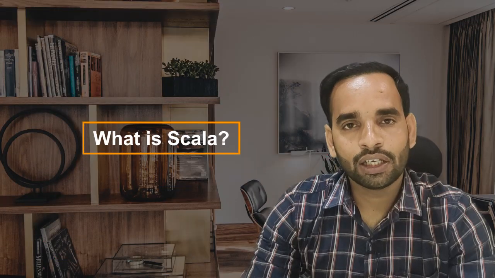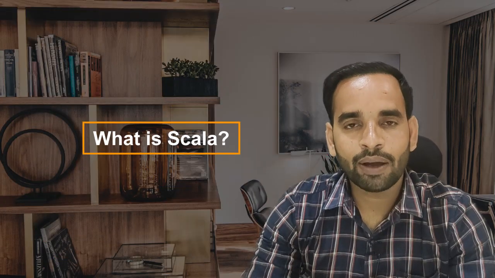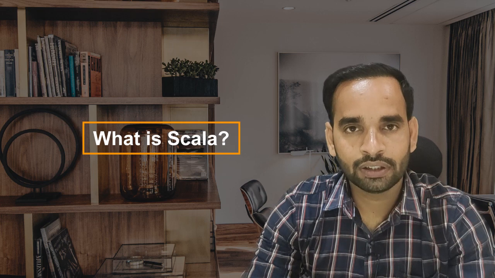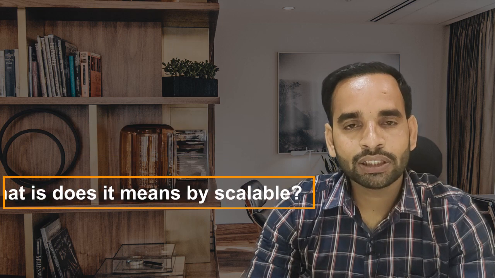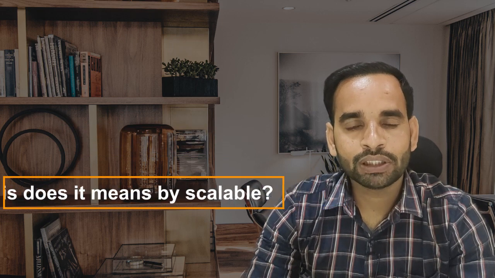So let's start. The first point, what is Scala? Scala is a scalable language and a hybrid functional language. So what does it mean by scalable? Scalable means we can write a large program or we can extend existing code. So that's called a scalable language.